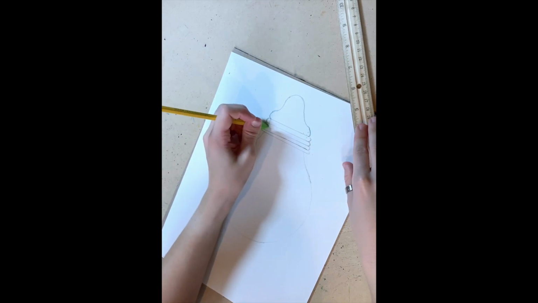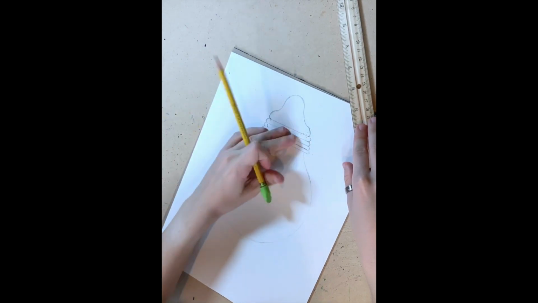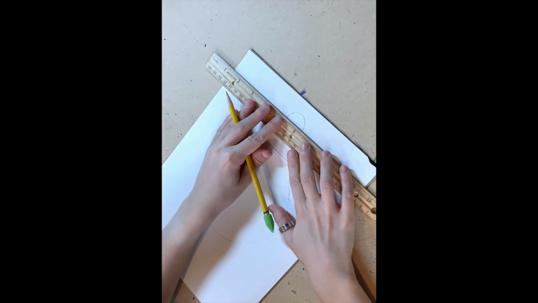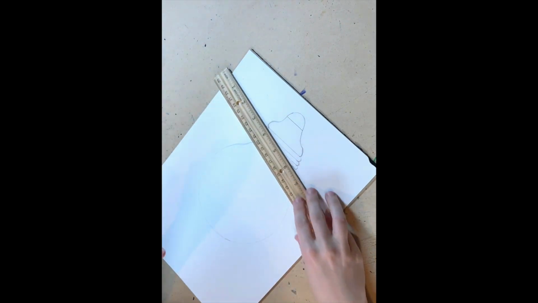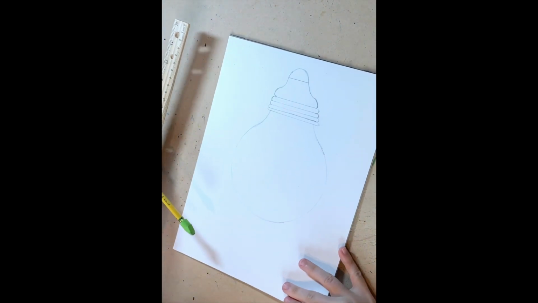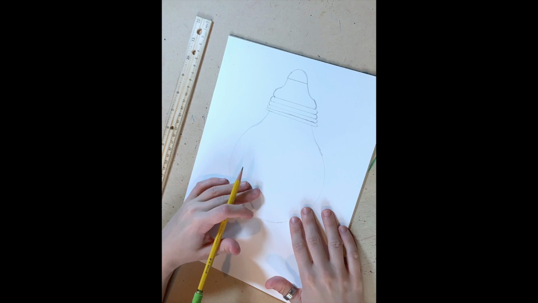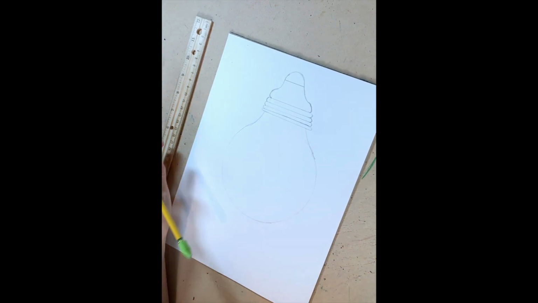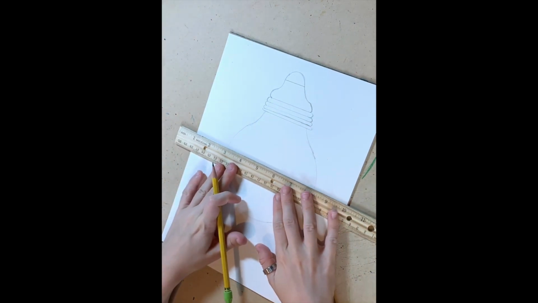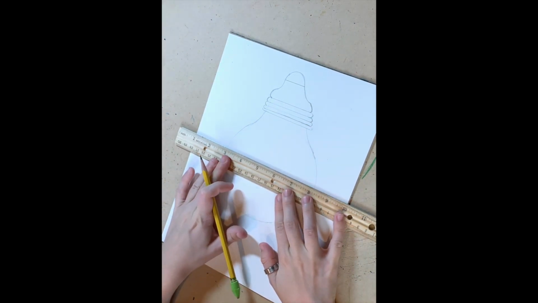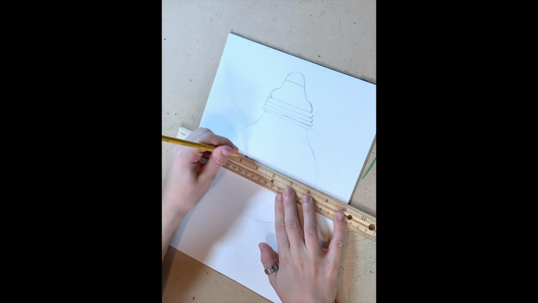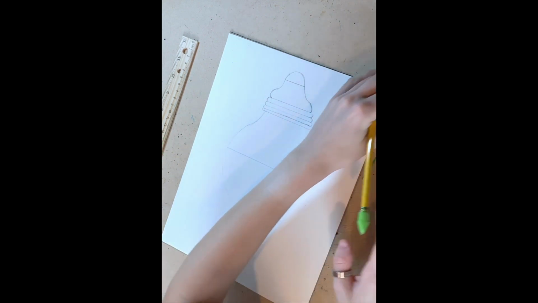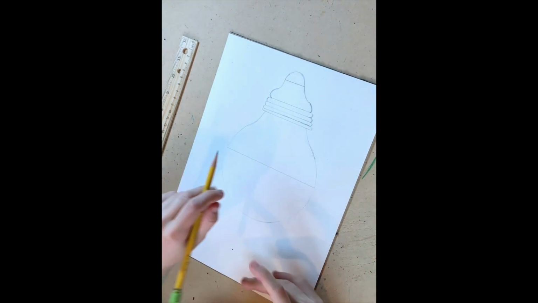And here is the curve on top. And for the light bulb, on the top of the light bulb, we're going to draw a horizontal line. Now we're going to draw whatever is inside of the light bulb. So I'm going to draw a horizontal line in the middle of the light bulb. And I'm going to draw a half circle.